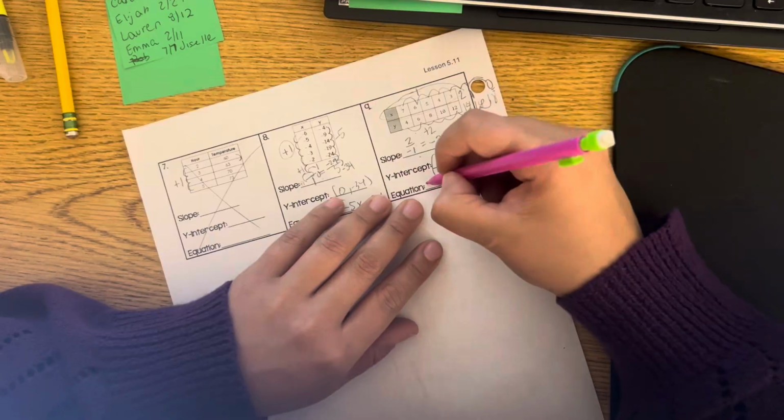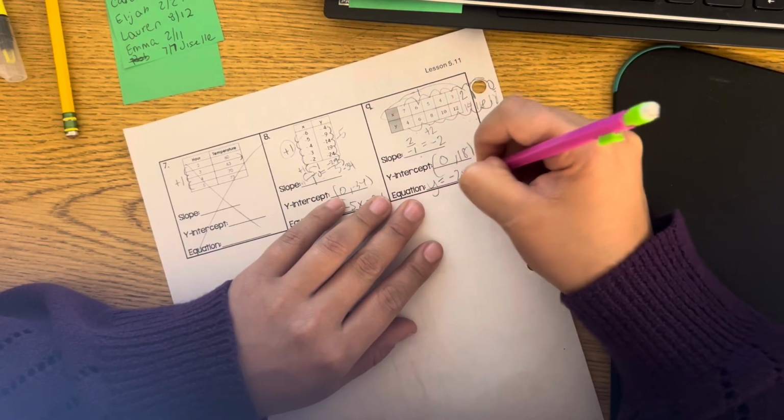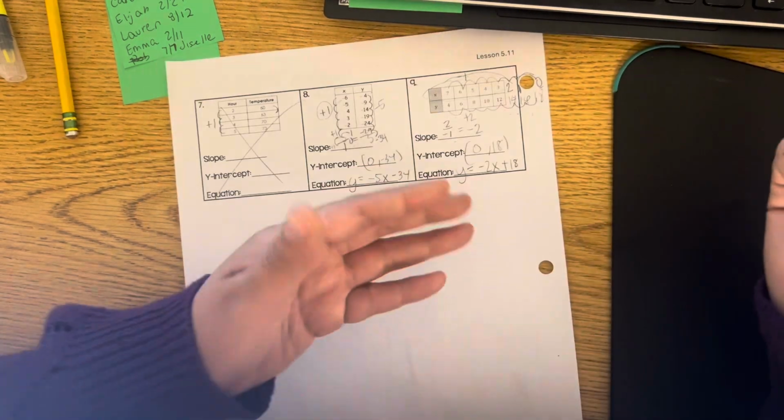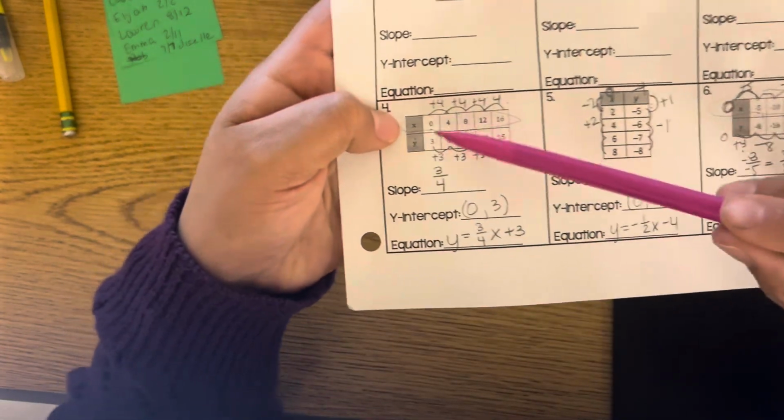Again, I know, tough. So y equals negative 2x, and since it's positive 18, I put plus 18. But hopefully when it comes to 7th grade, you see where the 0 is in the table, so you don't have to go find it yourself.